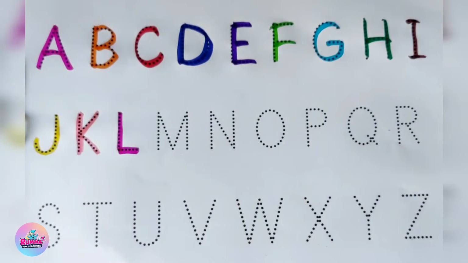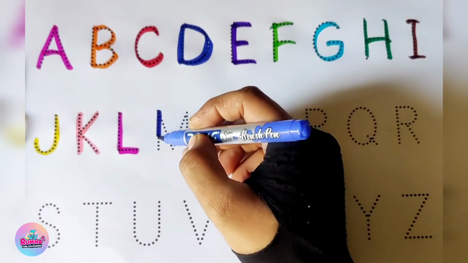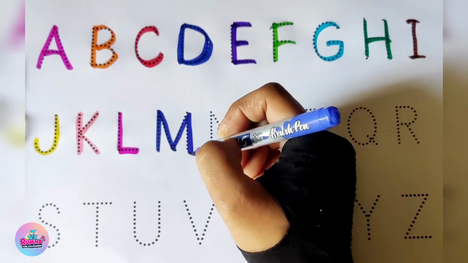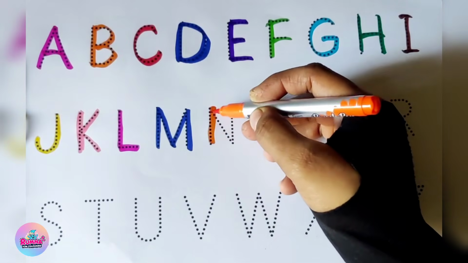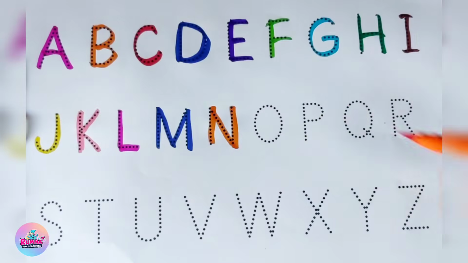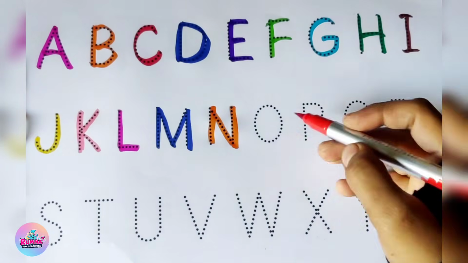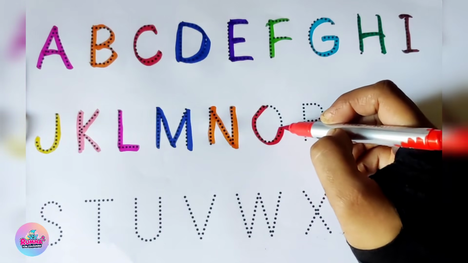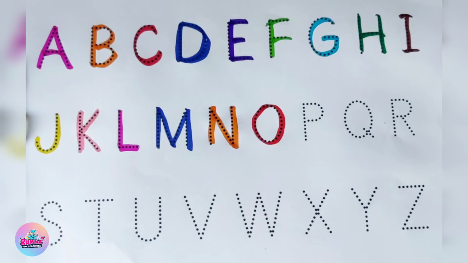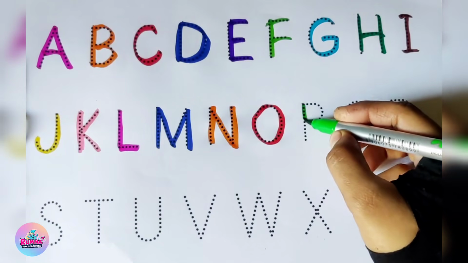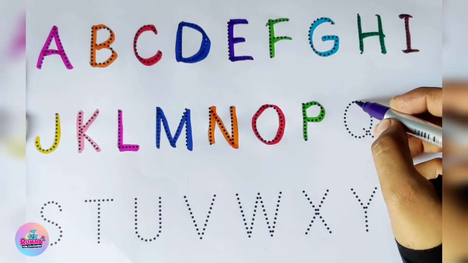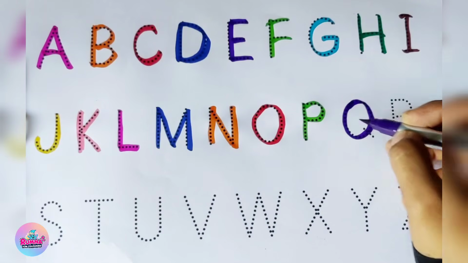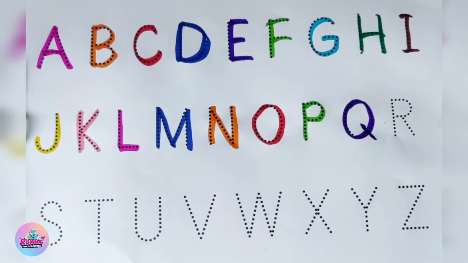L for lion. This is letter M. M for monkey. Then this is letter N. N for noodlefish. Then comes letter O. O for octopus. This is letter P. P for peacock. Then comes letter Q. Q for quail.